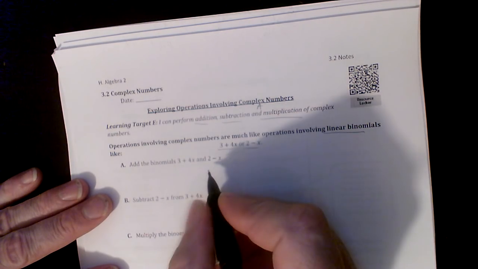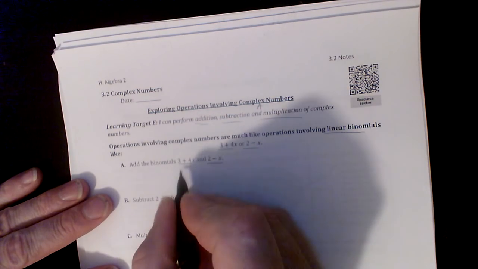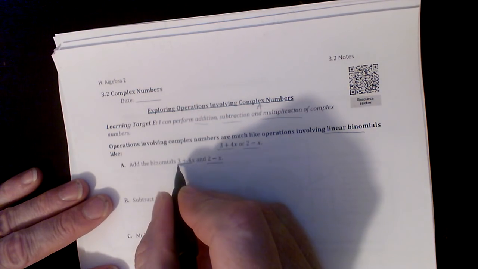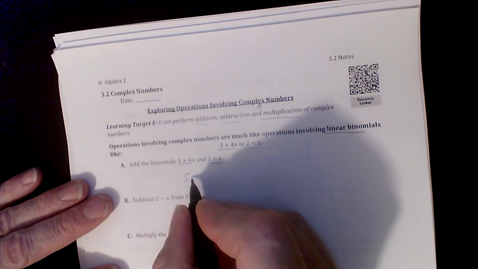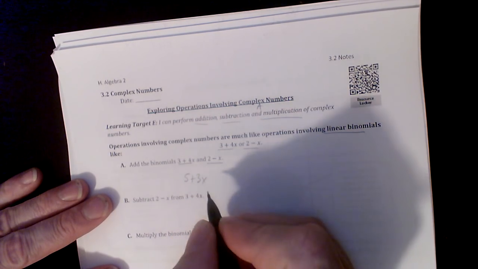If we were to add these guys, if I was going to add these two things, I would add my x's and my whole numbers. So I would say 3 plus 2 is 5, 4x and negative x is positive 3x.